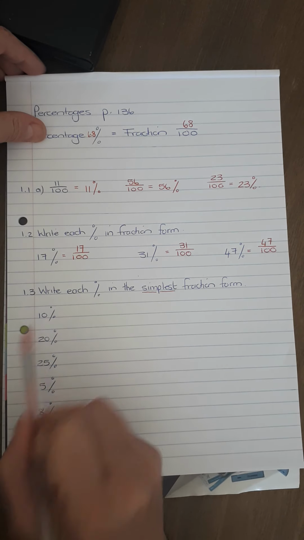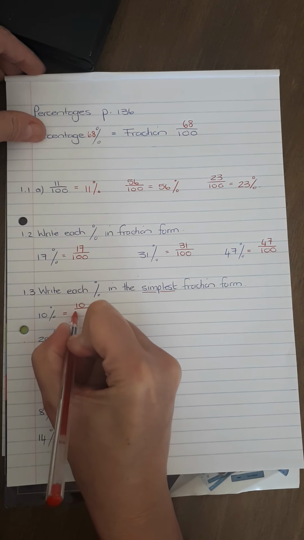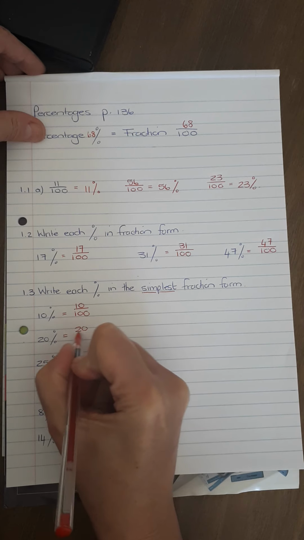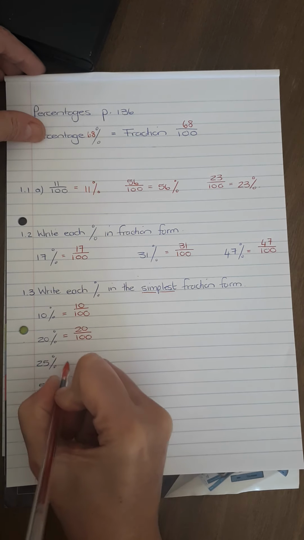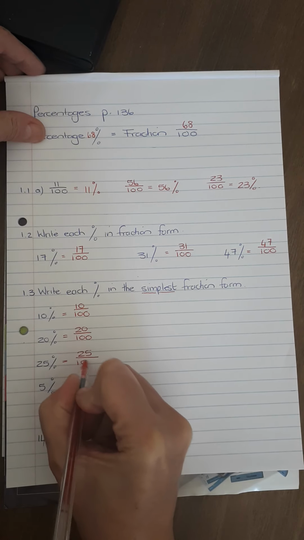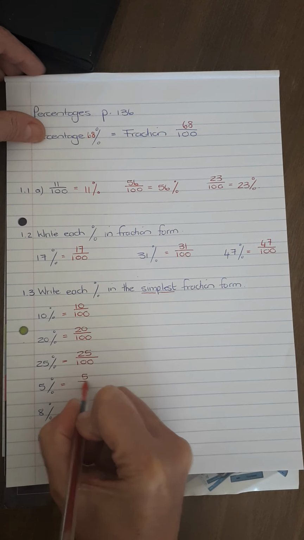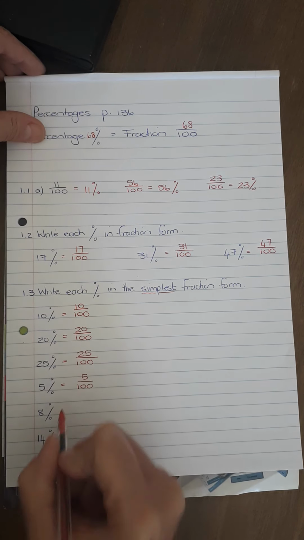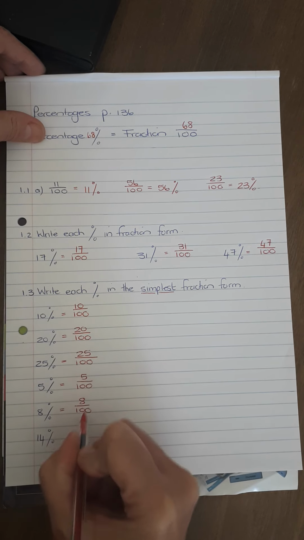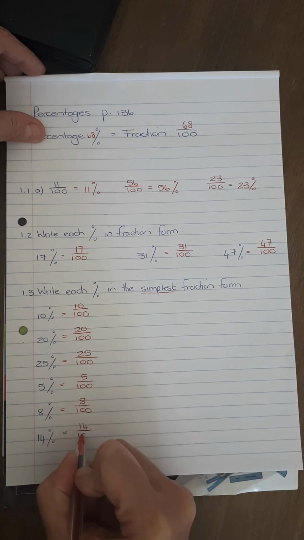So if they give me 10%, I will write that out as 10 out of 100. 20% will be 20 out of 100. 25% will be 25 over 100. 5%, 5 out of a possible 100. 8%, 8 out of a possible 100. 14%, 14 out of 100.